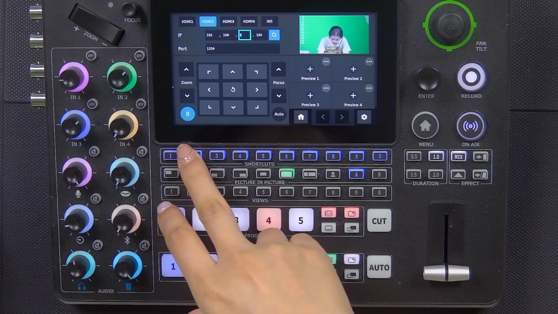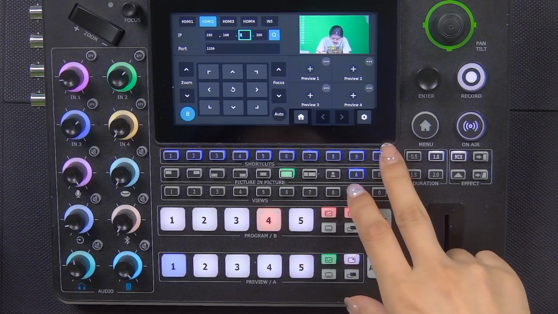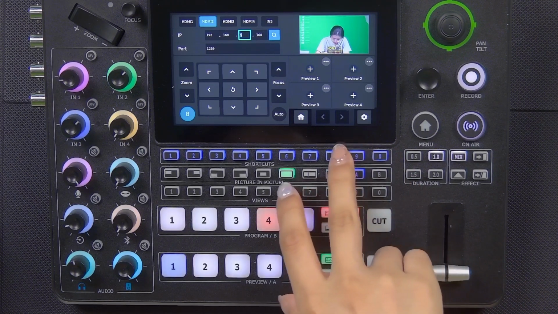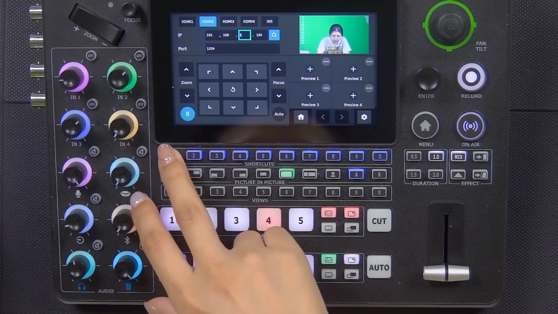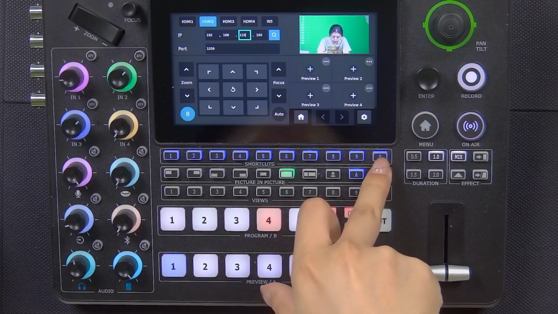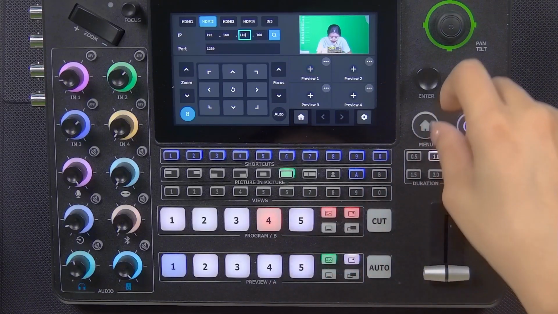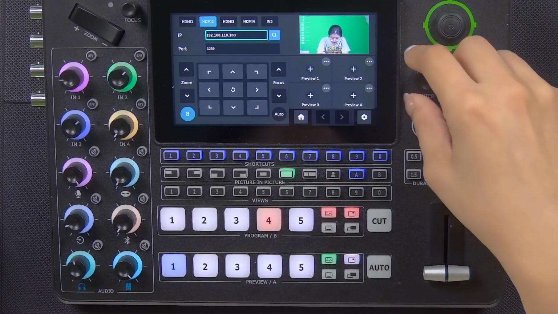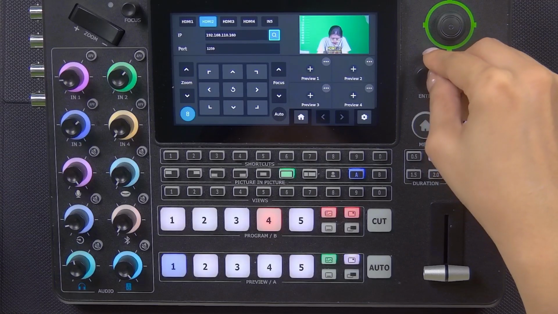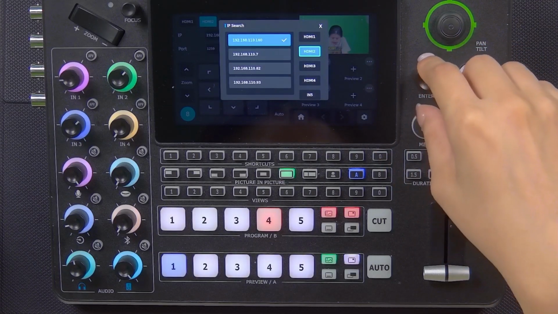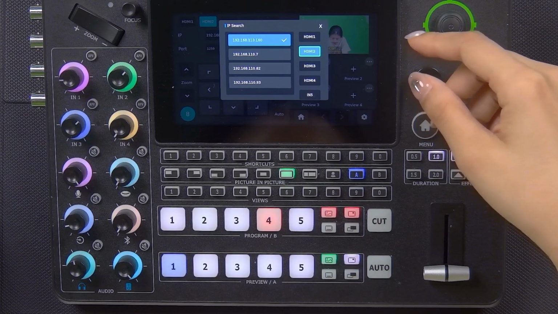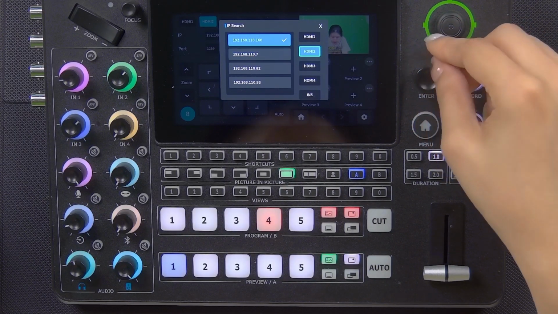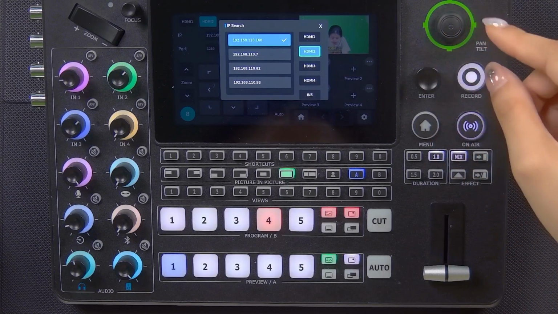The shortcut buttons below will light blue and act as a numerical keypad. Or we can use the search button next to it to search for the IP address within the same network segment. Press the HDMI 2 again.